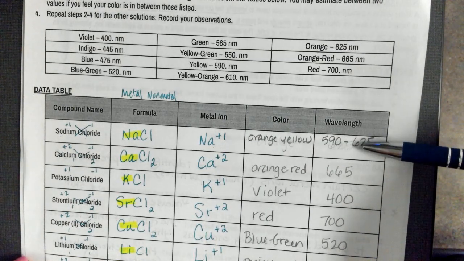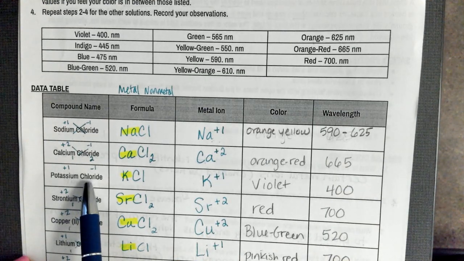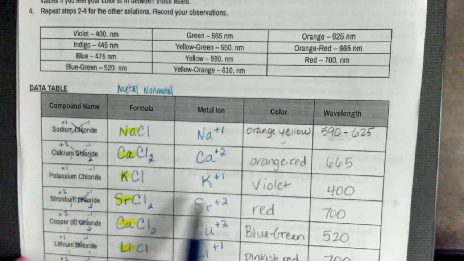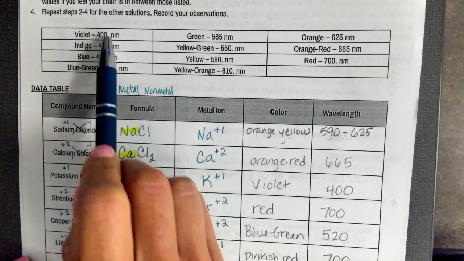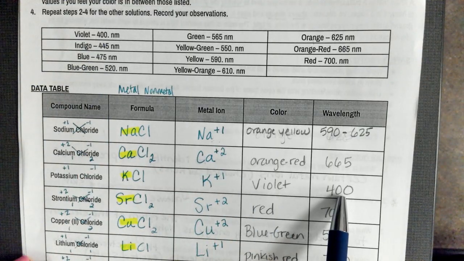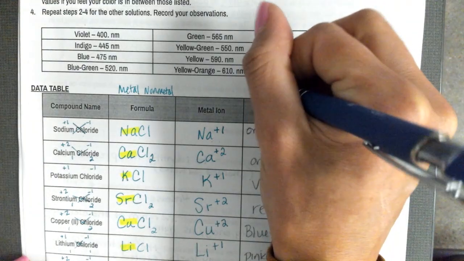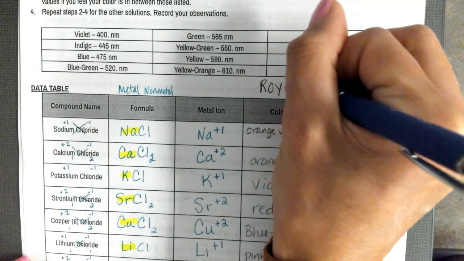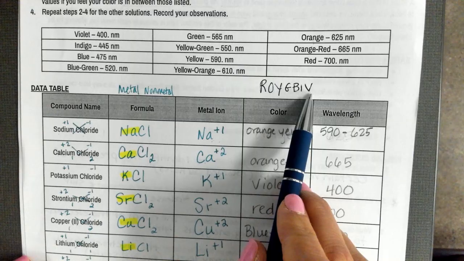the wavelength. So for an example, if we look at potassium chloride, when we saw it in the flame, it turned violet. So then we look up here at our data table and we see that violet has a wavelength of 400 nanometers. Okay, so that makes sense because we've talked about how the colors of visible light are always in order of ROY G. BIV, R being red, V being violet.